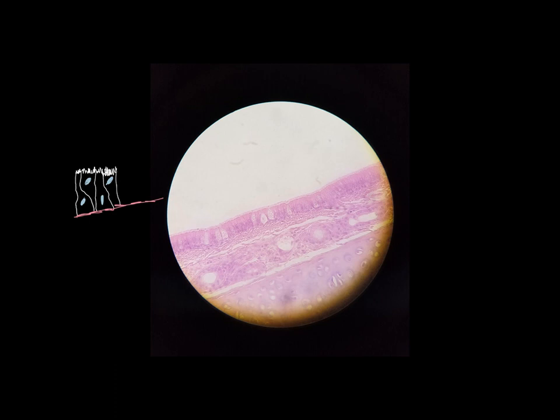Now, if you're a smoker or know someone who's a smoker, smoking burns those cilia off and you end up just inhaling any debris. It doesn't get caught, it doesn't get propelled upward. So this is, again, pseudo-stratified ciliated columnar epithelium.